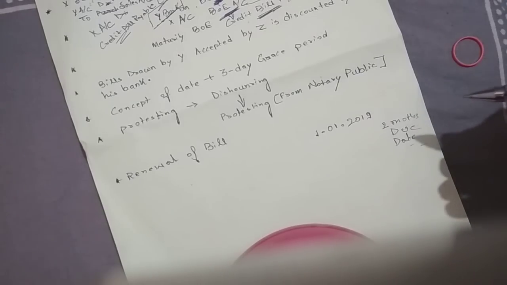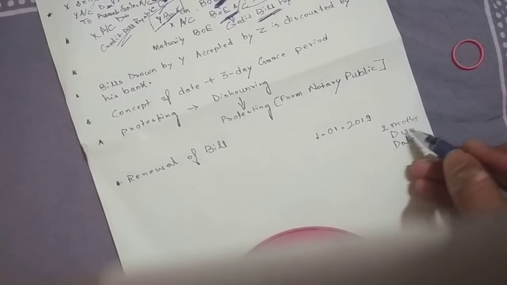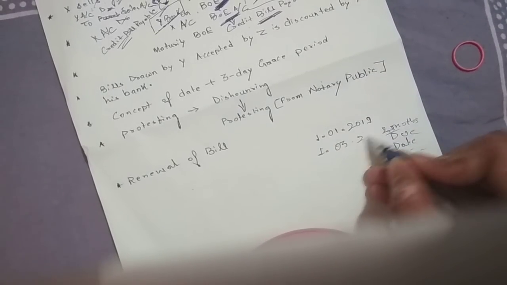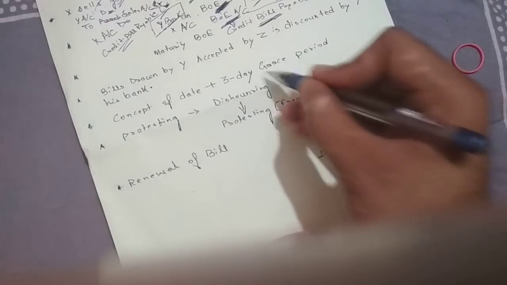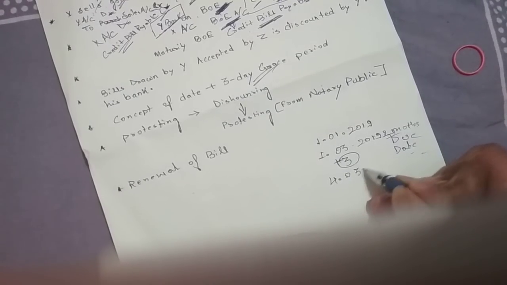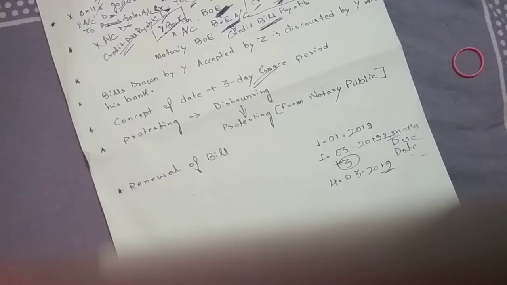What is the date on which the bill becomes due? For these 2 months it is 3/2019, but you need to add 3 days, because the 3-day period is a grace period. So by 4/3/2019 the bill becomes due. This is important.